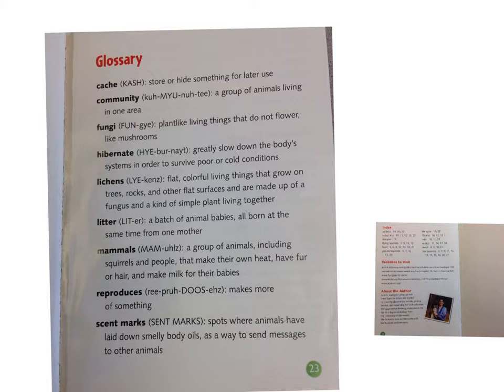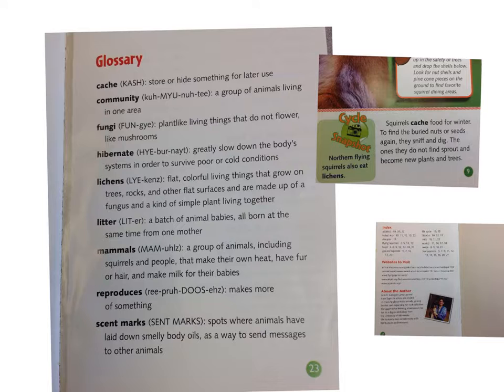You can start off by reading the words and the definitions in the glossary so you kind of know some important words that are related to your animal. You can also just use the glossary when you need it.